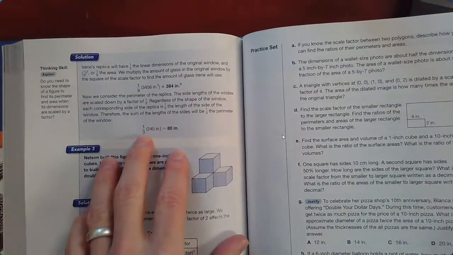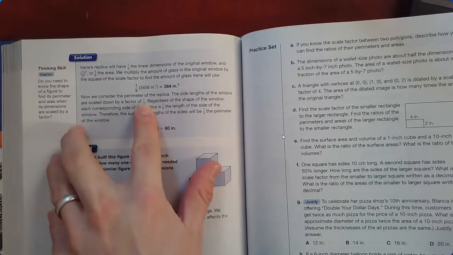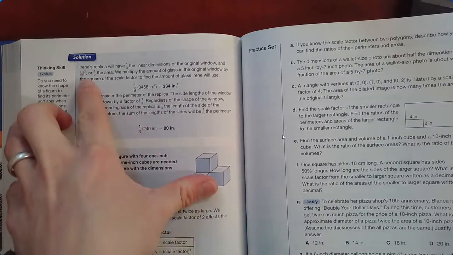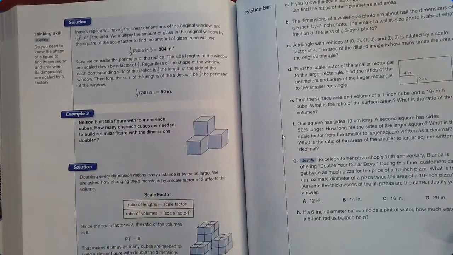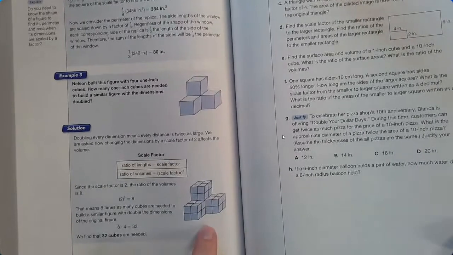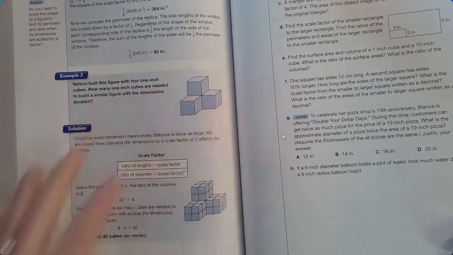So finding out that. Now consider the perimeter of the replica. Okay, same deal. We still use the 1/3 this time. We don't have to square it. So just 1/3 times 240. Okay. There's a few different ways to do this.